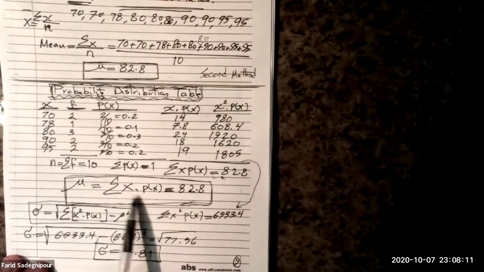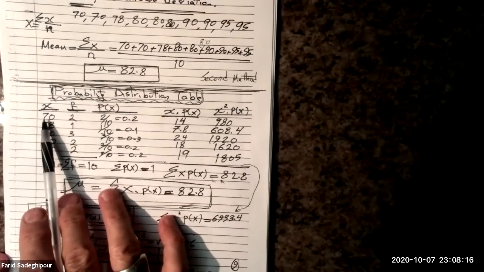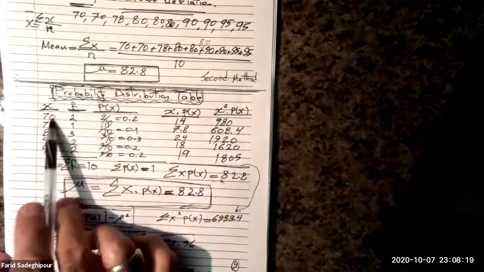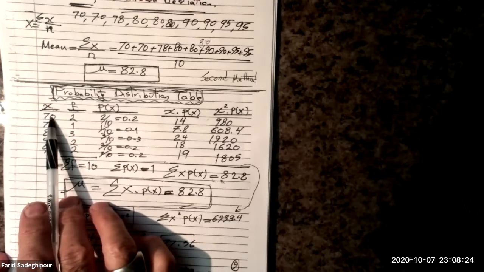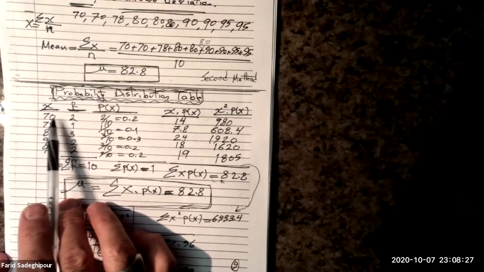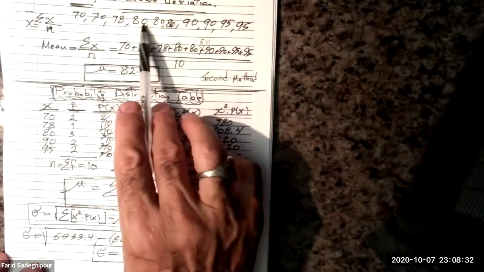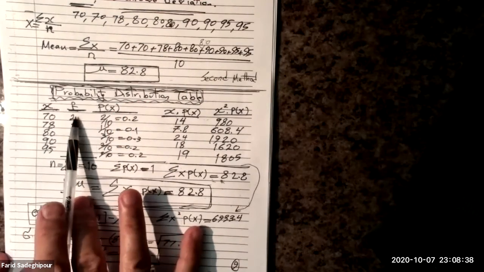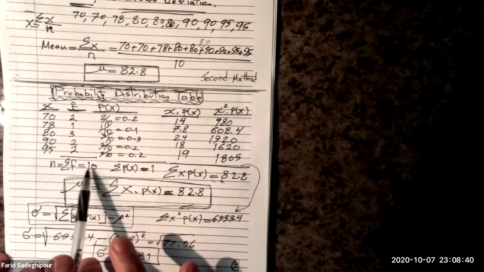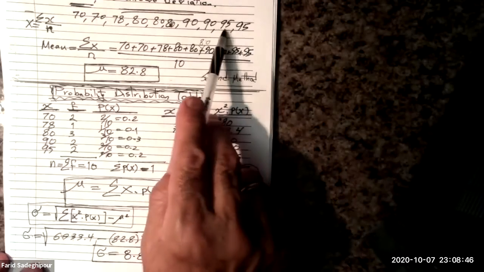Or we could use this formula. But if you want to use this formula, then how many 70s do we have here? 1, 2. So frequency is the number of times that one item is repeated. This is the frequency. So how many 70s do I have? 2. How many 78s? 1. 80, I have 3 of 80, is that right? 1, 2, 3, yes. So you list all your numbers here and how many times each is repeated. And the sum of f, which is the sum of this, is 10, because there are 10 numbers, 1, 2, 3, 4, 5, 6, 7, 8, 9, 10.